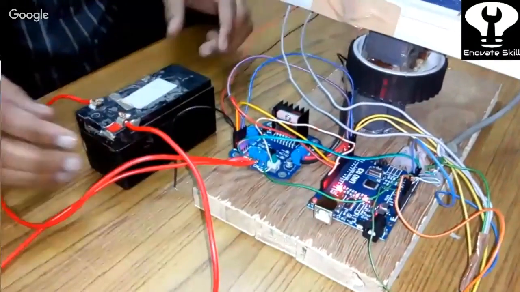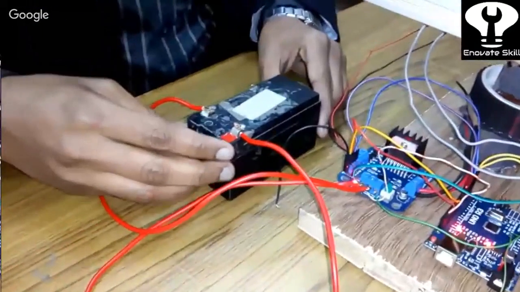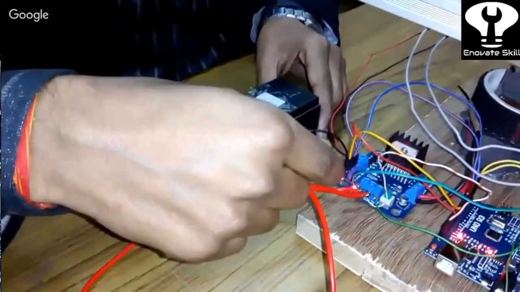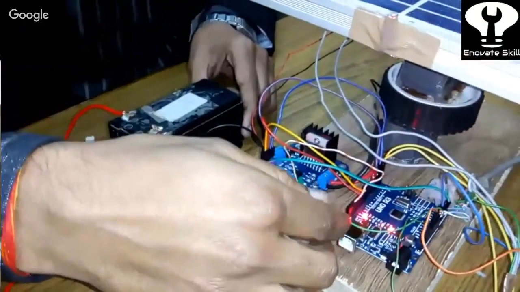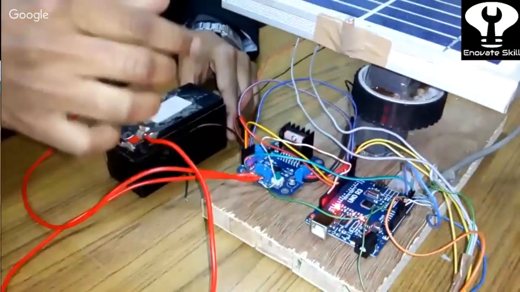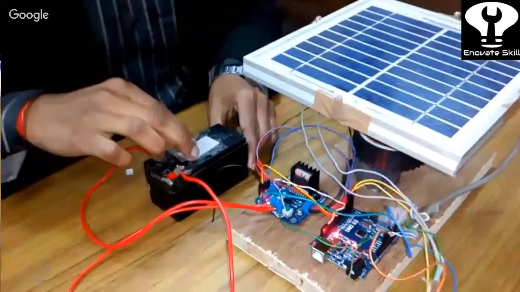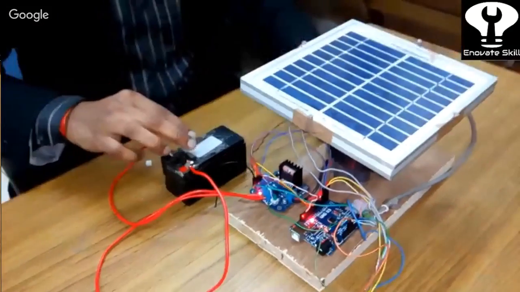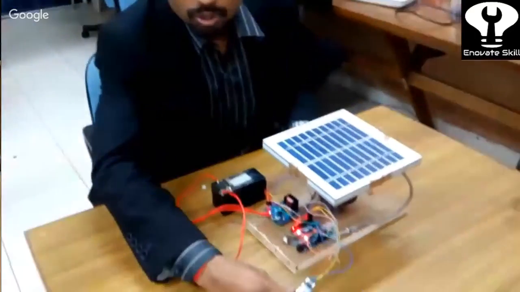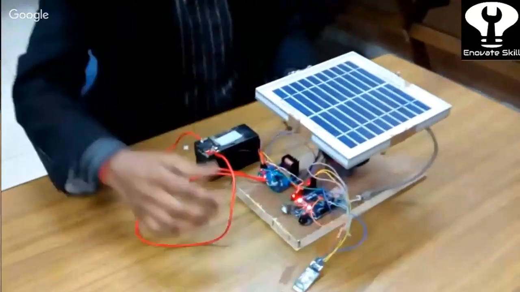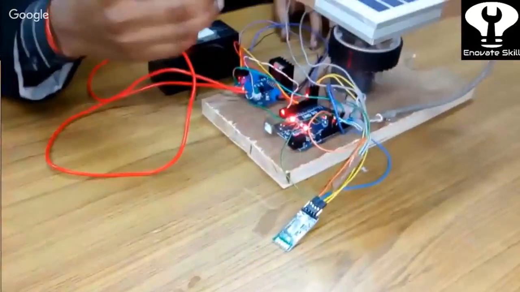Alternative driver IC. You can also see the Bluetooth module.